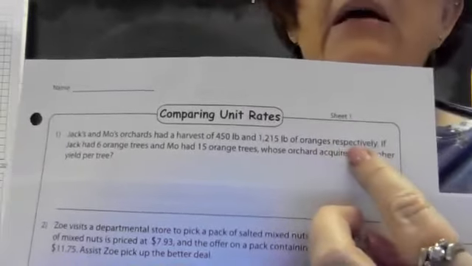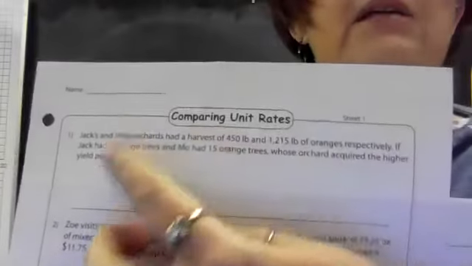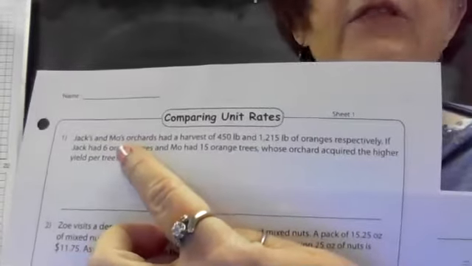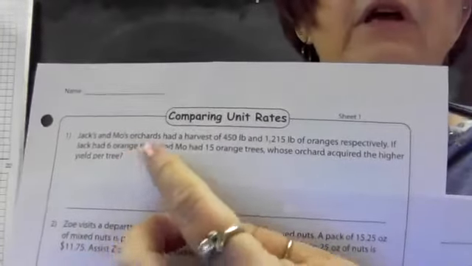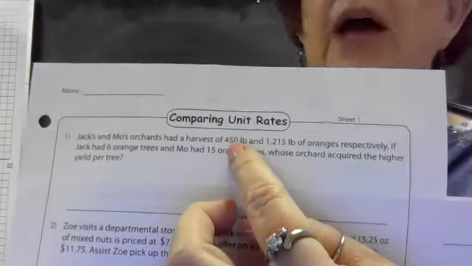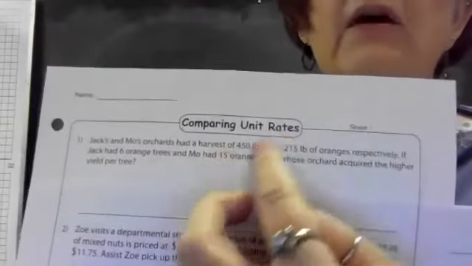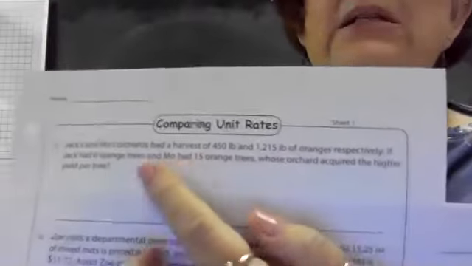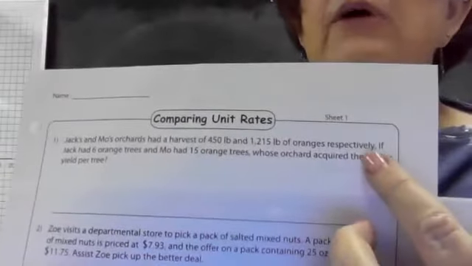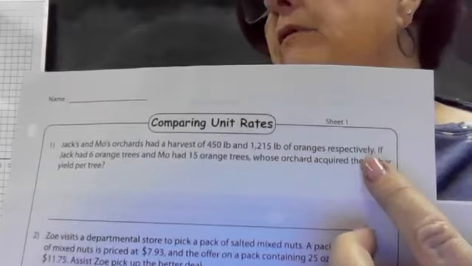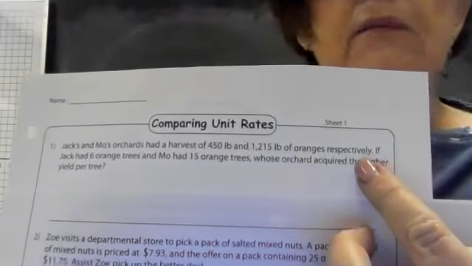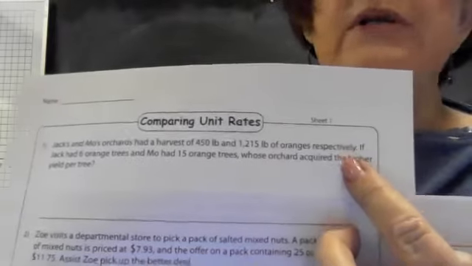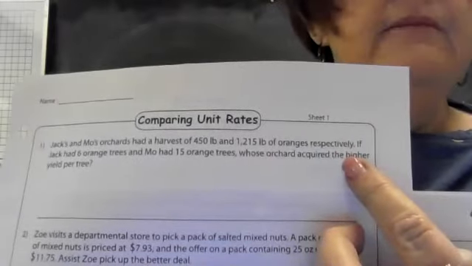If they said Jack first, then Mo second, then the first number goes with Jack and the second one goes with Mo. That's what respectively means, so they don't have to write a bunch of extra stuff. If you see respectively, it says go in the same order as I just started.